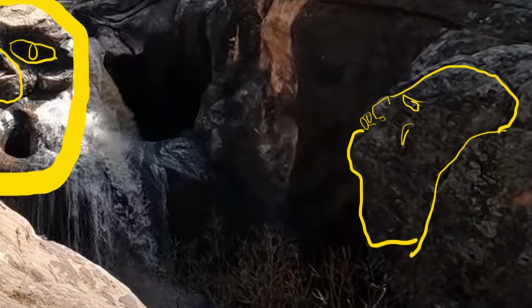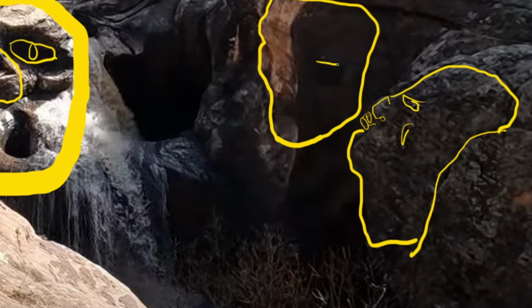Now, some of these aren't immediately obvious until we start looking at the whole thing. Because if we agree that this image on the left looks like a face, then we can start to look around and say, oh, well, that looks like a face too.